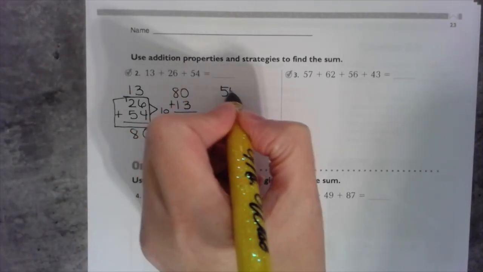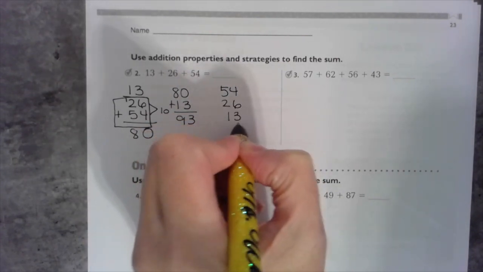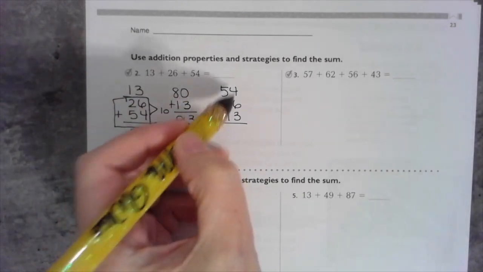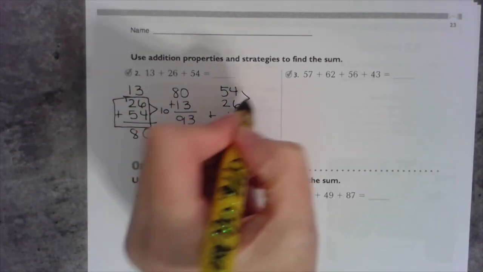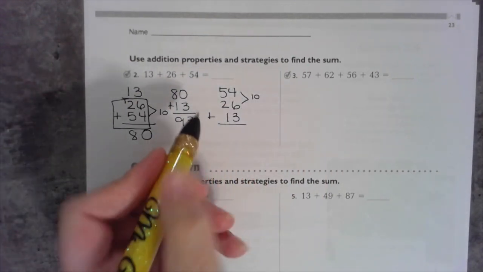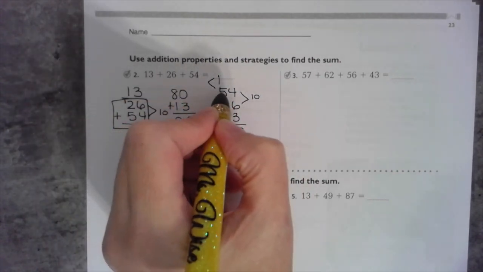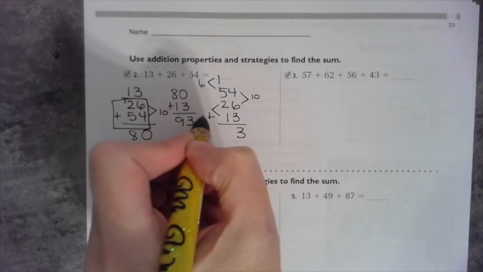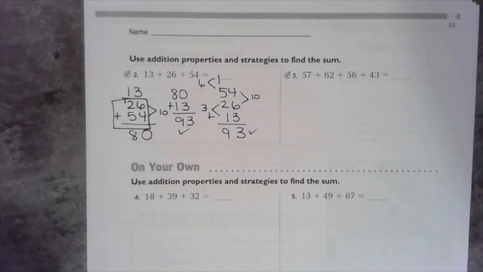I'm going to put 54 on top with 26 and then 13. Okay, I wanted my 6 and my 4 to be together strategically because I know that 6 plus 4 is 10. Now, 10 plus 3 is 13. 10 or more, send them next door. So 5 plus 1 is 6. 2 plus 1 is 3. So I did get the same answer either way.